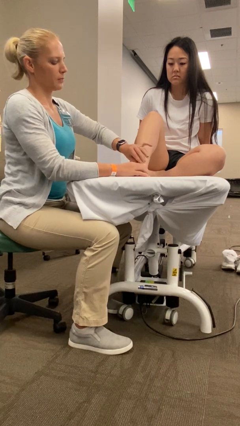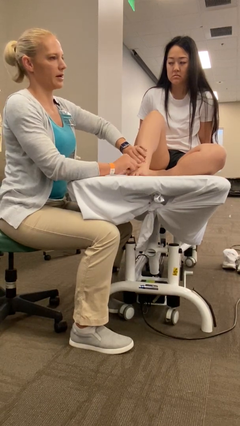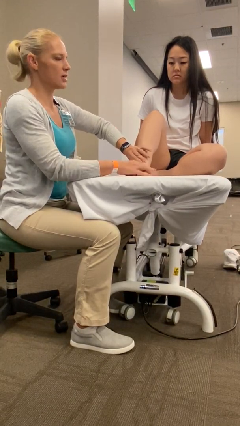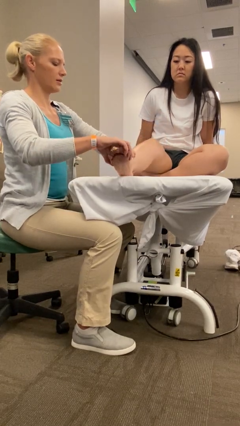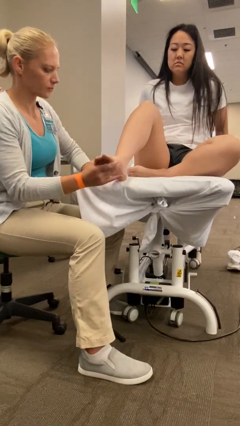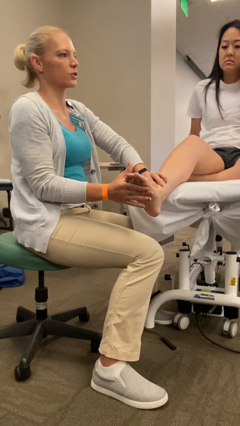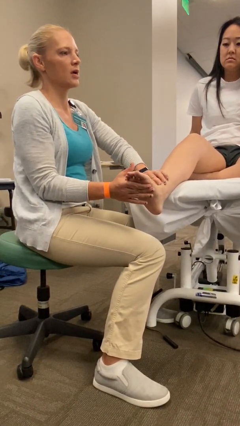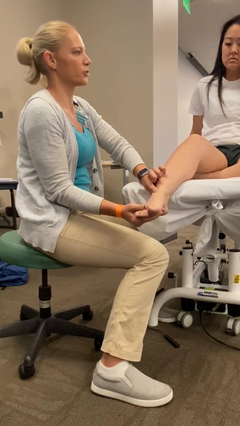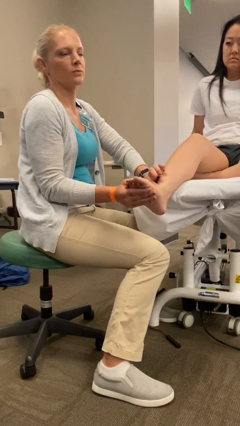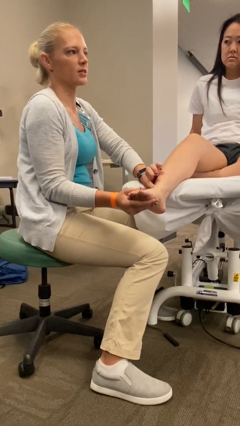To confirm, you can push through the extensor tendons, and having your patient stay totally relaxed, if you passively dorsiflex, the bone should move away from you. If you passively plantar flex, the bone should move into your finger. So that would be the dome of your talus.